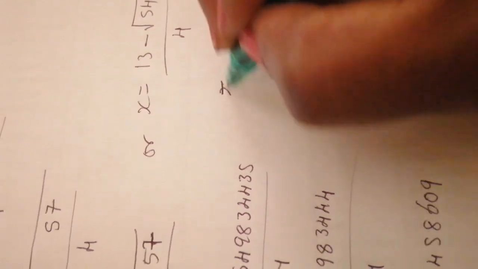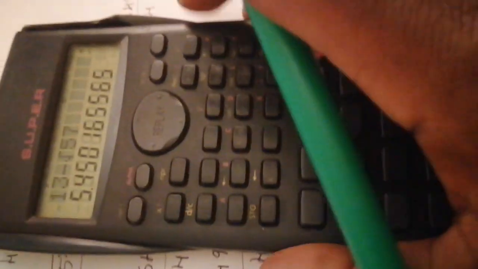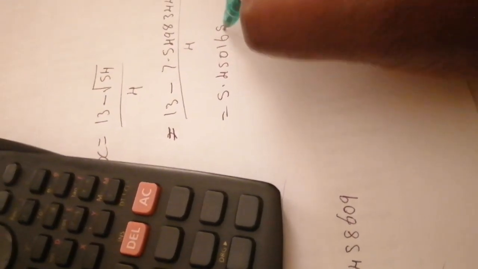Okay, then when we subtract, we have 13 minus the square root of 57, which is 7.549834435, divided by 4. So subtracting, we have 13 minus the square root of 57, giving us 5.4501655565.